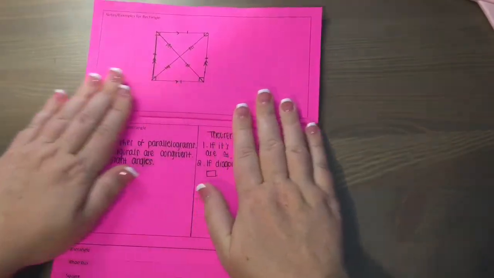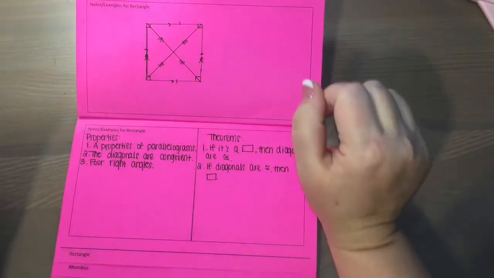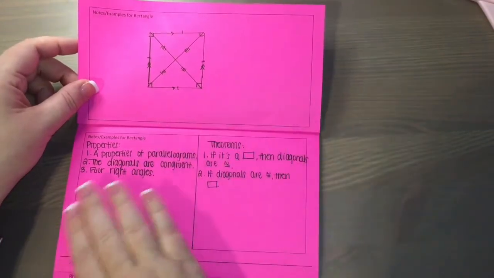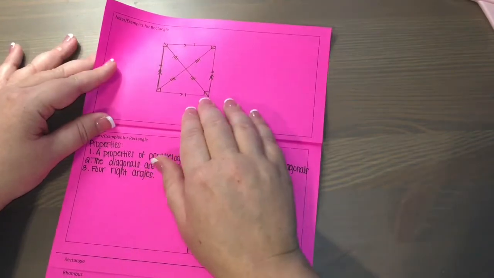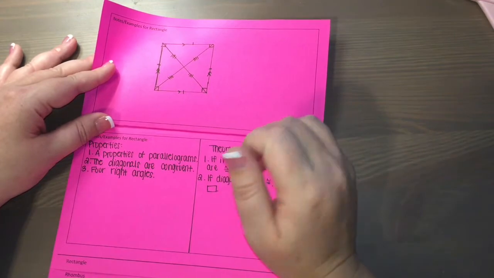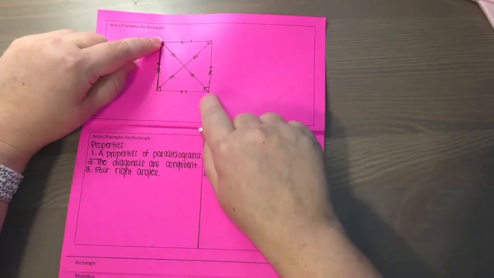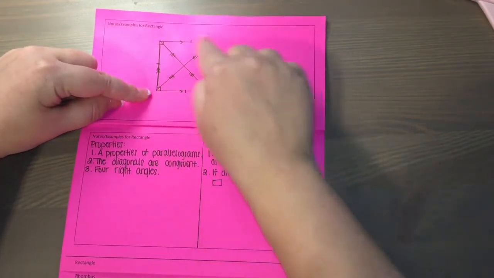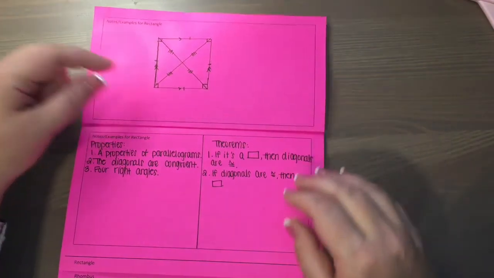Now we're going to go on to rectangle, and somehow my rectangle really looks like a square. So please feel free to make this look more rectangular. A rectangle is going to have all the same properties as a parallelogram. So a rectangle is a parallelogram, but it's a more specialized parallelogram. The diagonals are congruent. So from corner to corner is the same here as it is here. And then it has 4 right angles. A parallelogram doesn't necessarily have to have 4 right angles.